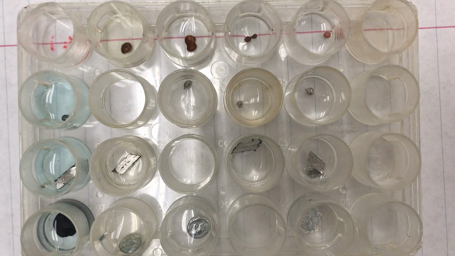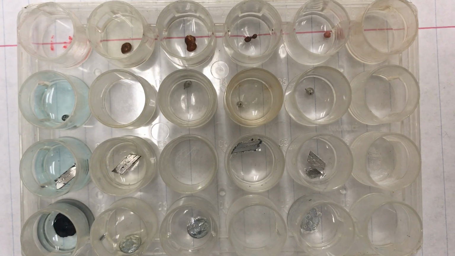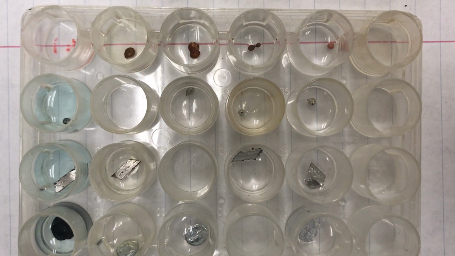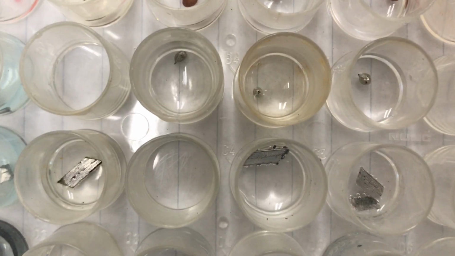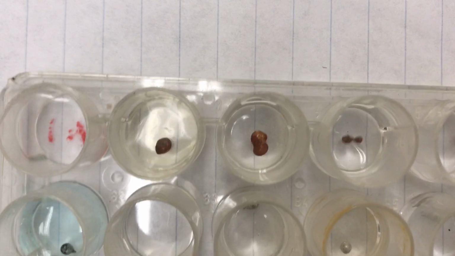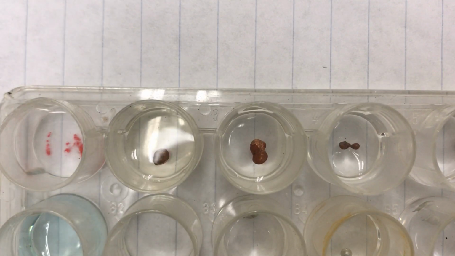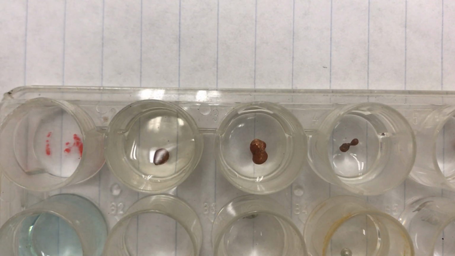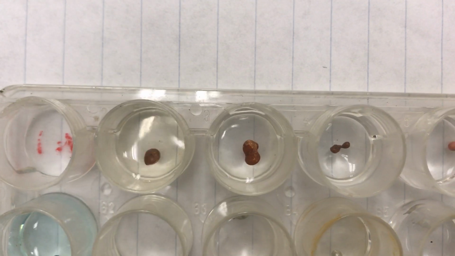Alright, so it's been about 5 minutes. Let's take a closer look here at each of our rows. Alright, so let's start here. Row A, you can notice any changes that may have happened.